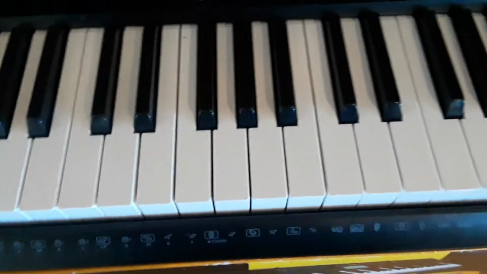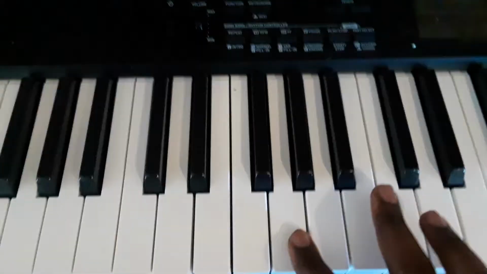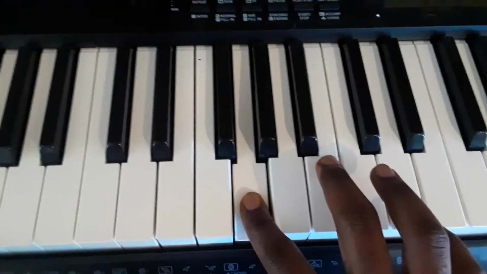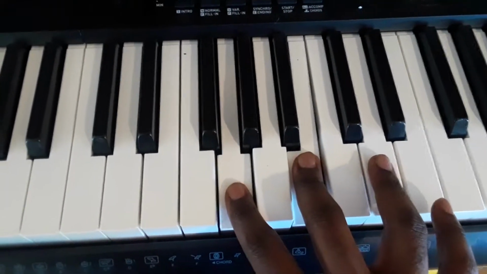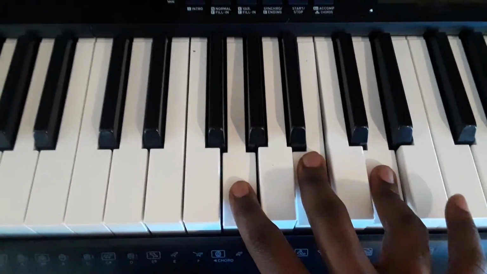The last chord in the key of C is the chord of G. The first note in the chord of G is the note of G. Second note in the chord of G is the note of B. And the final note in the chord of G is the note of D.